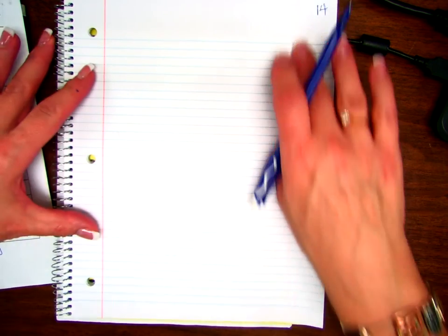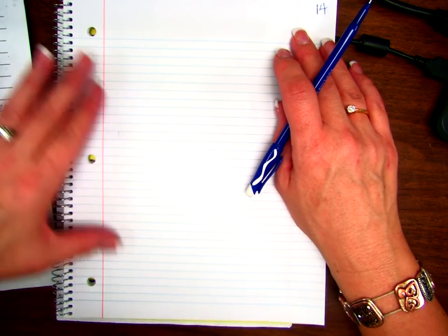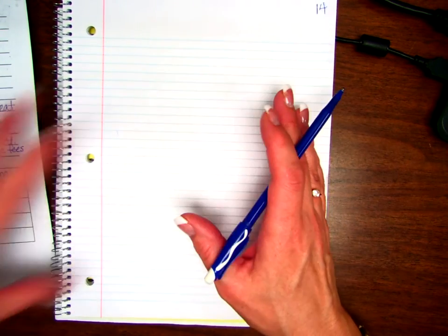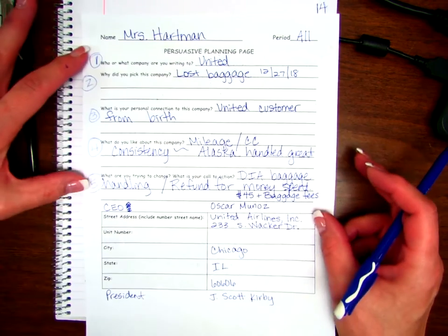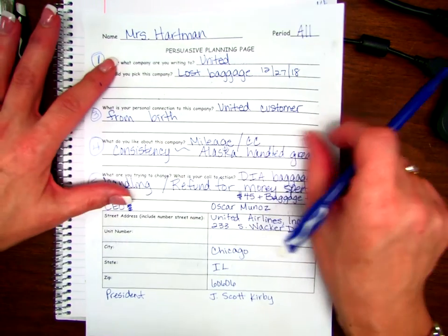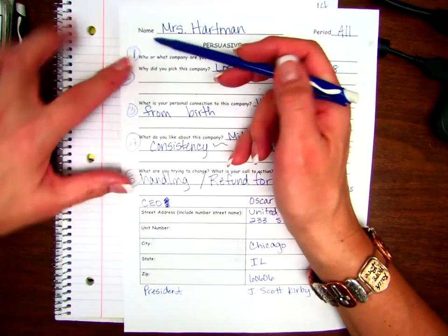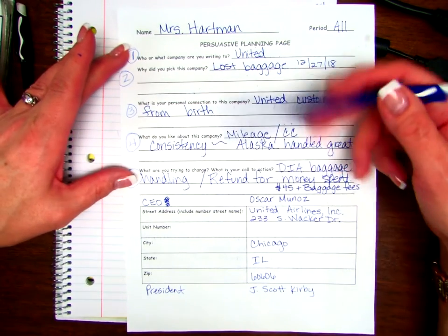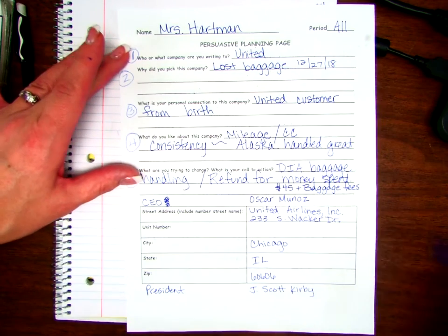Okay, so we are ready to move forward and start creating our outline for our business letter. This is going to be broken up into a couple of videos, and you need to make sure you have your spiral in front of you on page 14. You also need to have this worksheet in front of you, your persuasive planning page, and let's go ahead and number these questions 1 through 5 right above your address, because I'm going to be referring to these questions throughout this video for the outline.